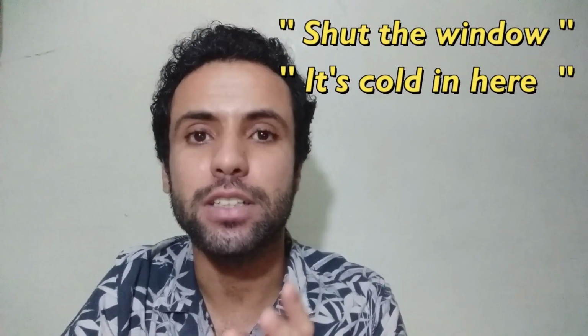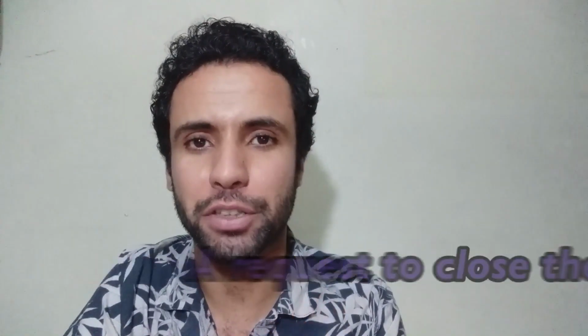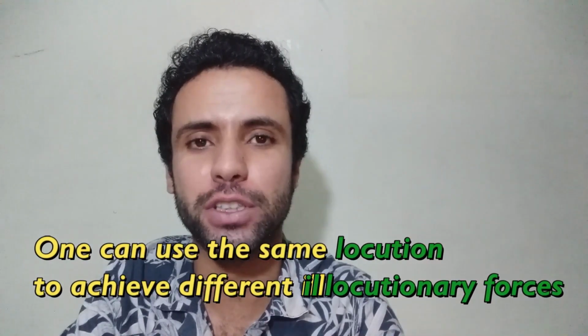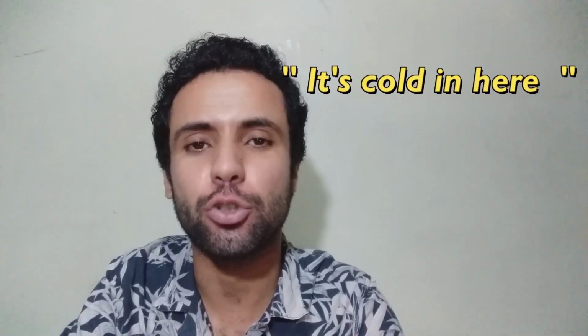Something that you should remember is that a speaker can use different locutions to achieve the same illocutionary force. Like in those examples, they can have the same illocutionary force, which is a request to close the window. Conversely, one can use the same locution to achieve different illocutionary forces. Like in the example of, it's cold in here.